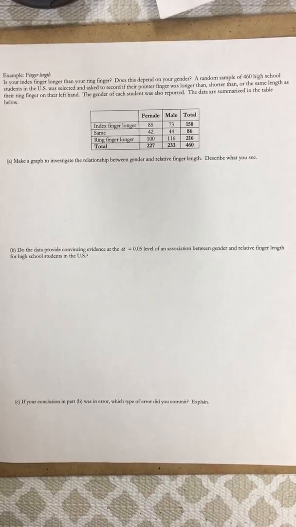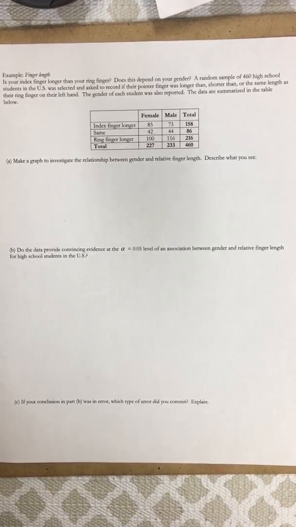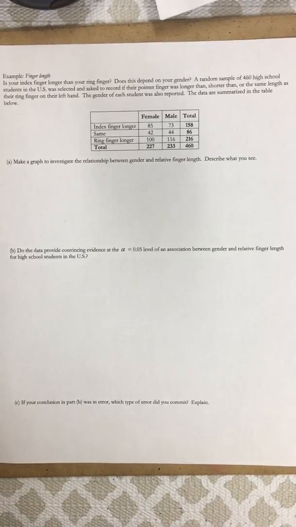A random sample of 460 high school students in the U.S. was selected and asked to record if their pointer finger was longer than, shorter than, or the same length as their ring finger on their left hand. The gender of each student was also reported. The data are summarized in the table below.